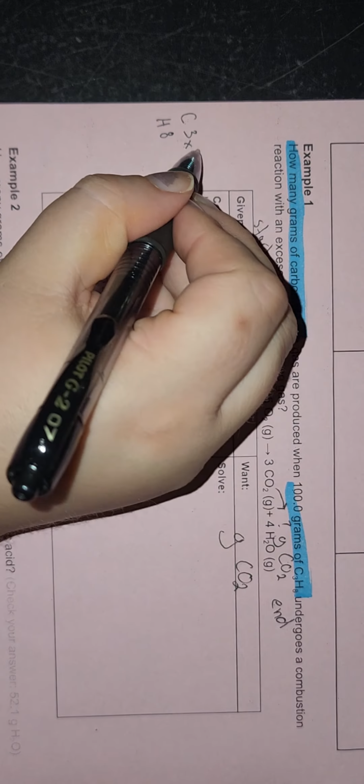So in C3H8 I've got 3 carbons and I've got 8 hydrogens. The mass of carbon on our periodic table is going to be that 12.01. Mass of hydrogen is going to be 1.01. So the mass from carbon is going to be 36.03. The mass from hydrogen is going to be 8.08.